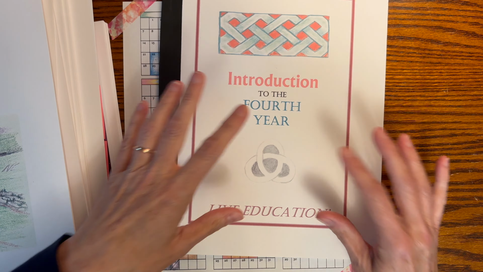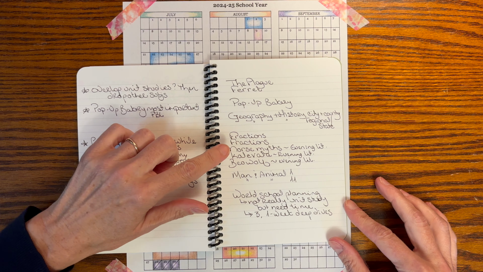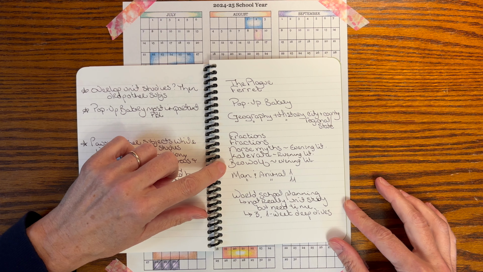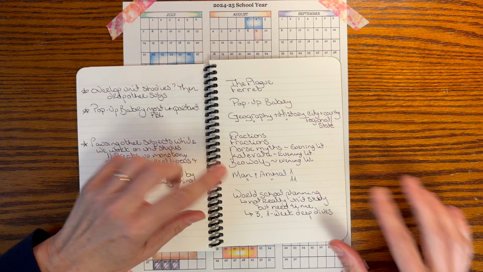Now, the introduction has a suggestion of how frequently you should do their main lessons and when. So keeping that in mind, which I will not go into detail on now, here's the plan. This is pared down. So there's the plague, ferret study, pop-up bakery, 2 portions of geography, 2 portions of fractions, Norse myths, Kalevala, Beowulf, 2 unit studies or portions of man and animal.